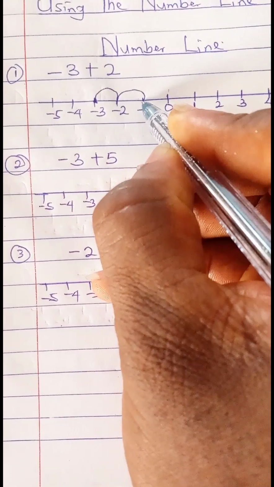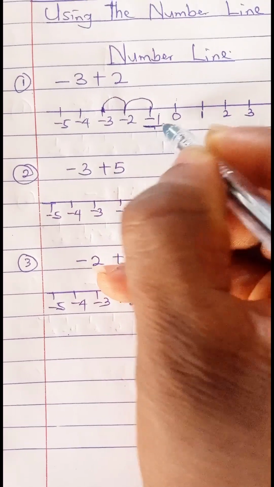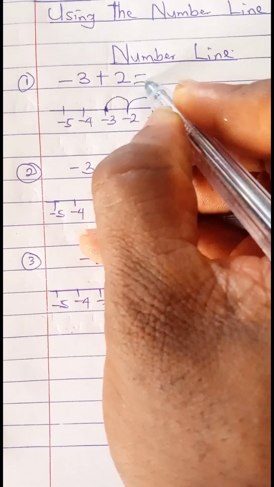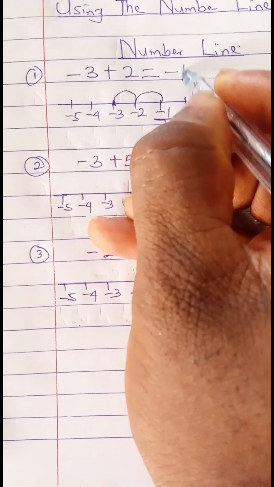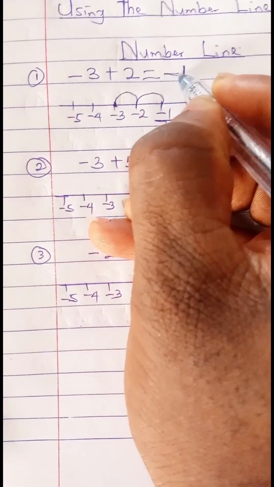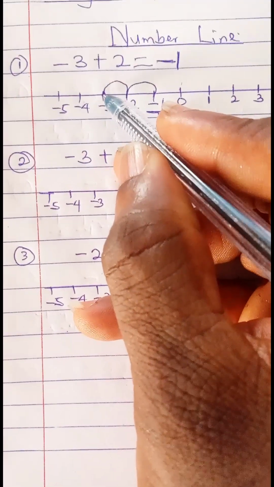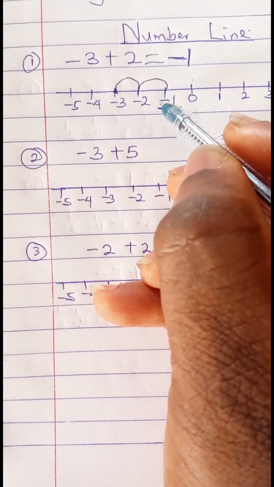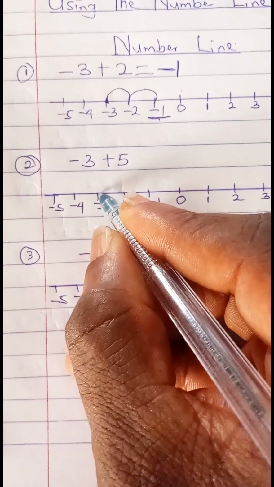So anywhere the movement stops, the number that it touches on the number line will be your answer. So for this question, it stops at minus 1. So minus 1 will be my final answer. Do not forget I move towards the right. So anytime you are moving towards the right hand side of your number line, it means you are adding up. I move 2 times, 1 and 2, and it stops at minus 1, and that is why my answer is minus 1.